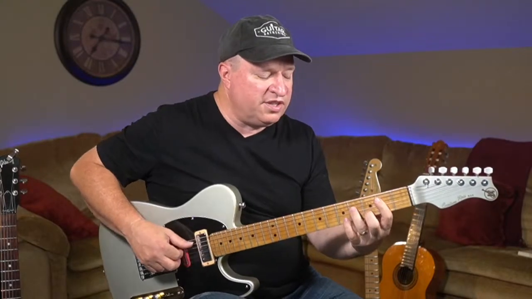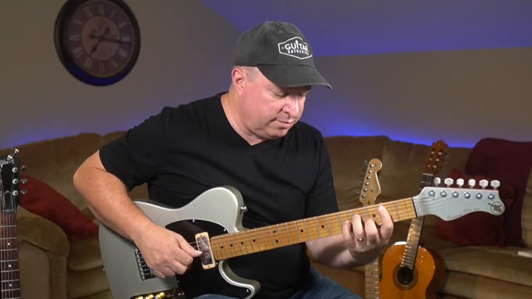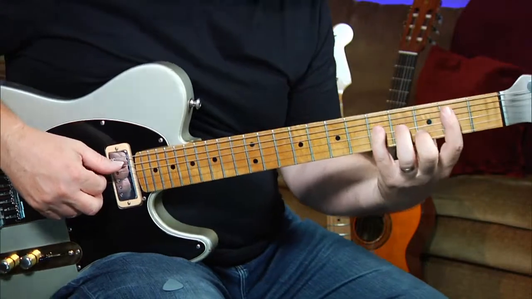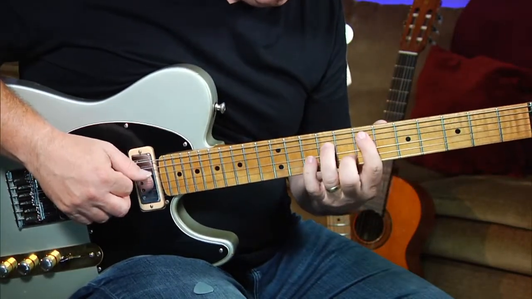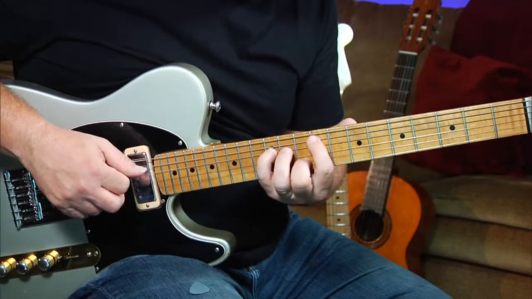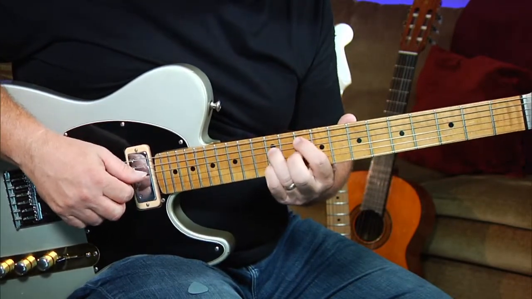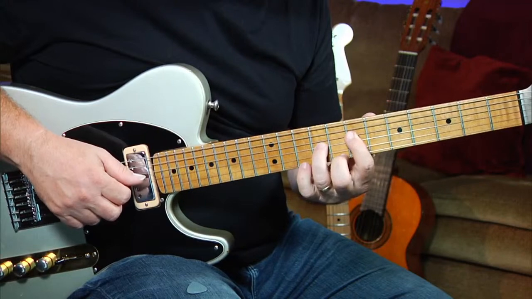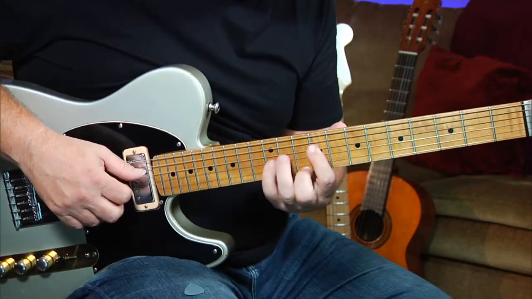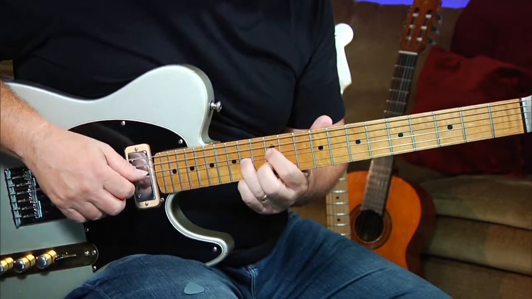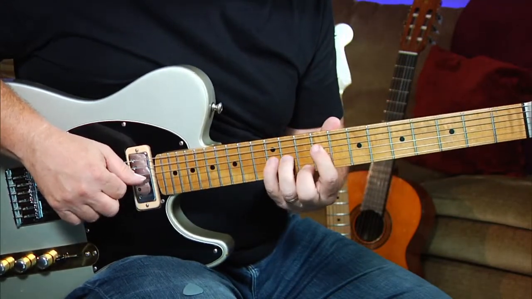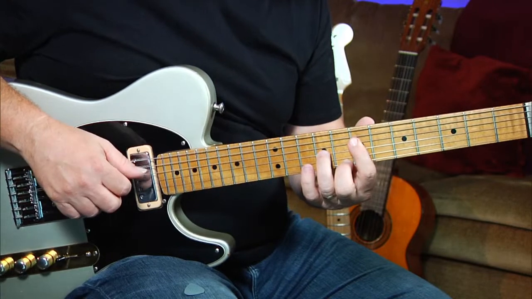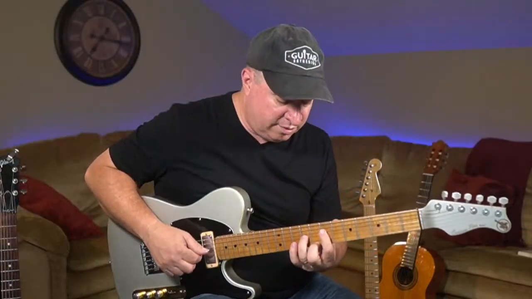And so you can start mixing these shapes, zipping into other keys.